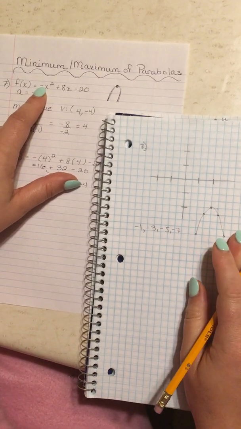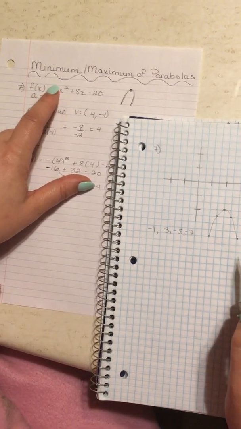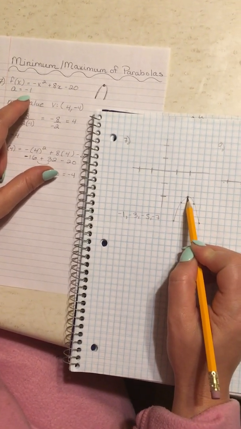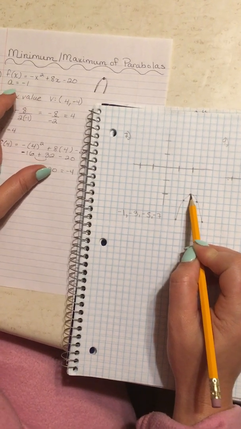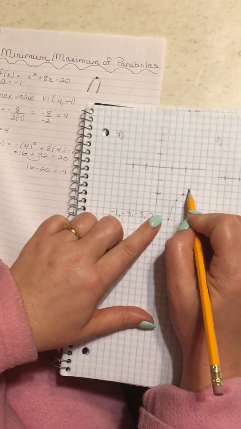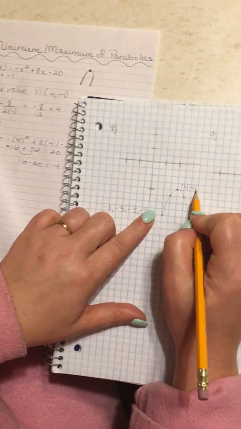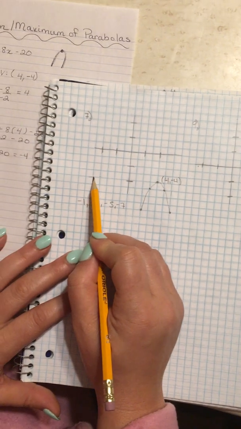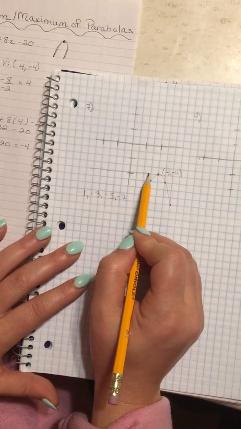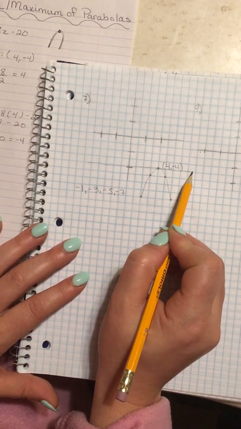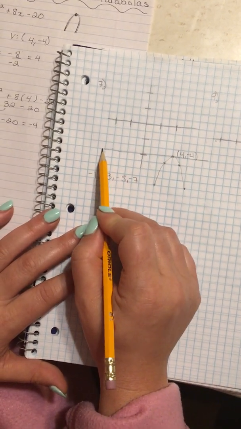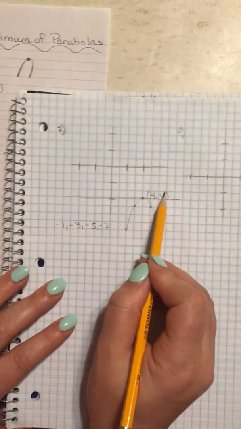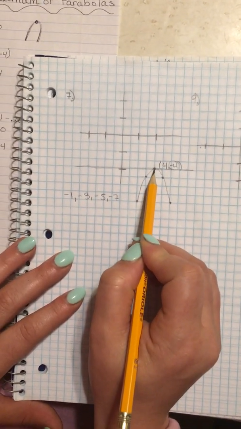Now, this is what I want to explain. Remember, when we are talking about a minimum or maximum, we already discussed that this is a maximum because our highest point is at the top. And remember, this vertex here was negative 4. So if you look at the vertex, I'm just going to draw a line straight across the highest point of this parabola. And if we look at the highest point of this parabola, we know that it's not going higher than our y value, which is negative 4.